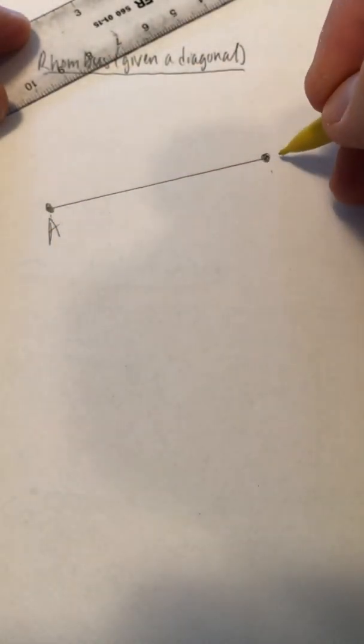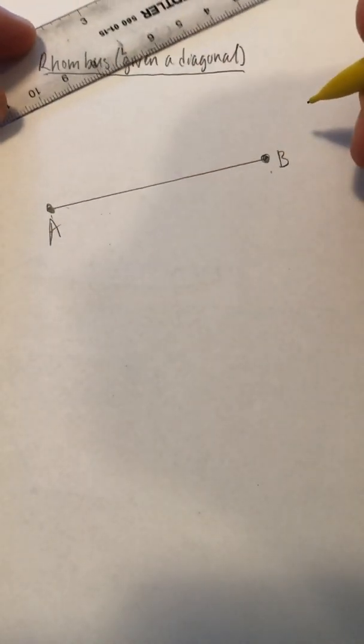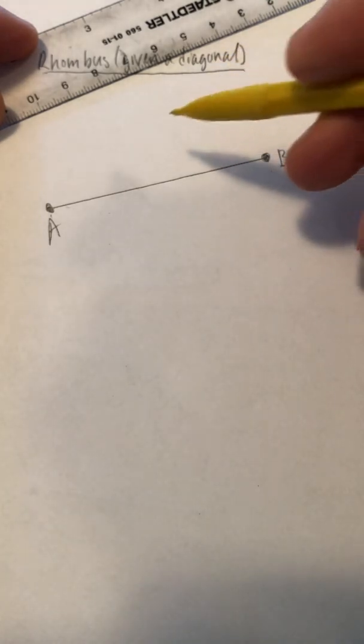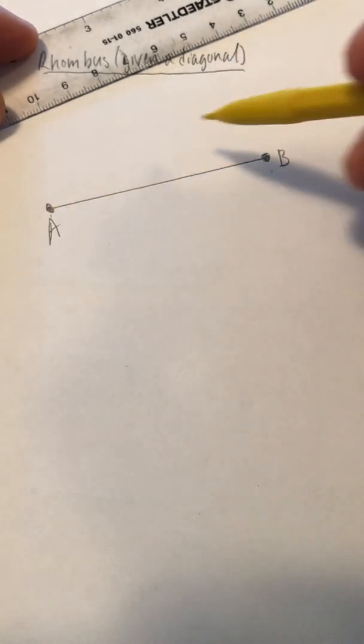I'm going to label it A here and B here. Okay. And so I'm going to construct my rhombus around it so it'll look like this when I'm done. So up here and then down here. So I need a point up here that's the same distance from A and B.